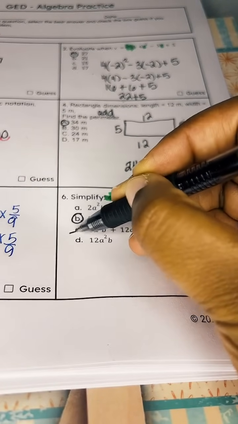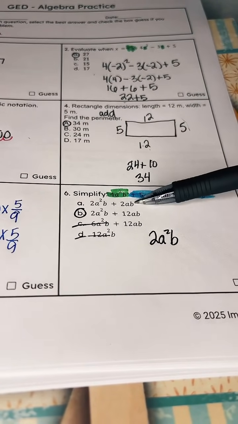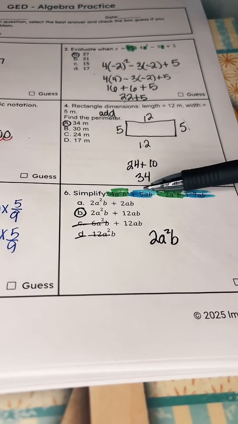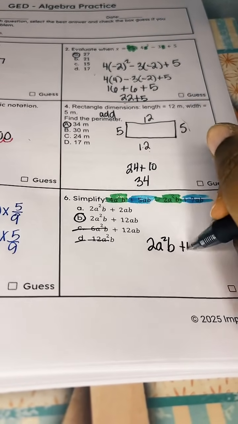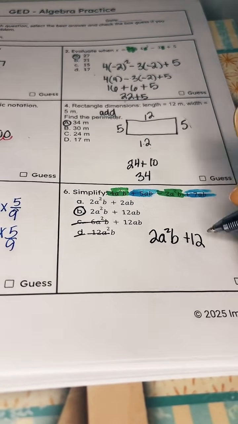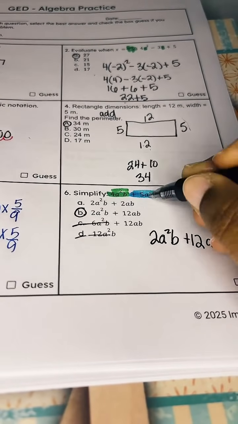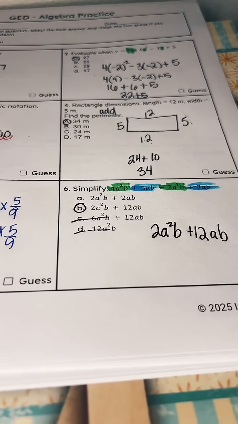So now that we understand that, we know C and D are not even an option. And now we just have to look at our blues. 5 plus 7, that's going to give us a 12. And like you guys said, it's going to give us 12ab. Our letters stay the same when we're adding and subtracting them. Thank you, Maddie, for the share.